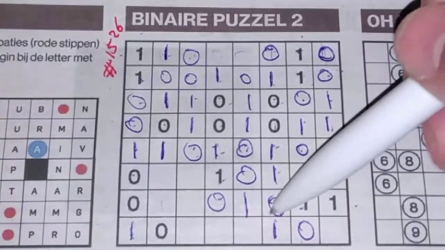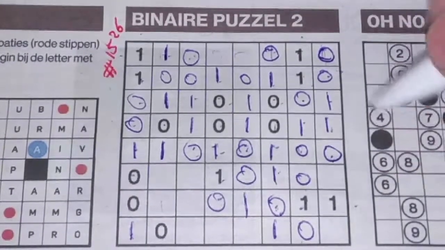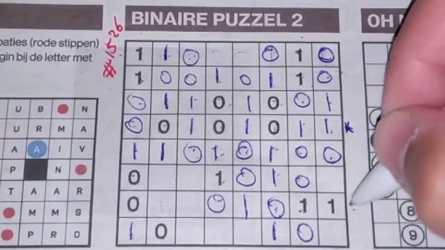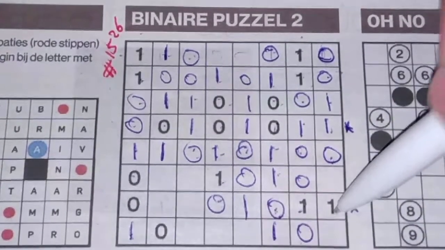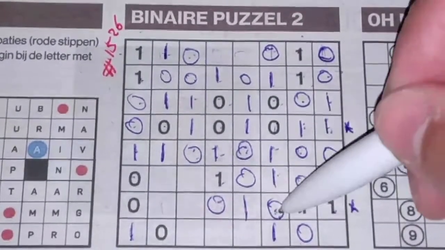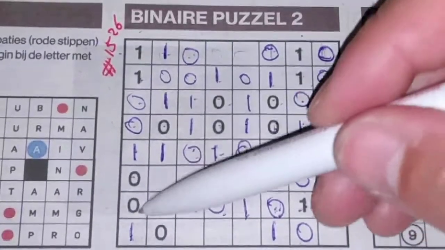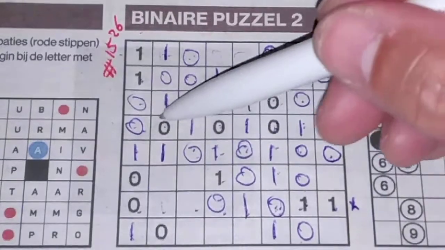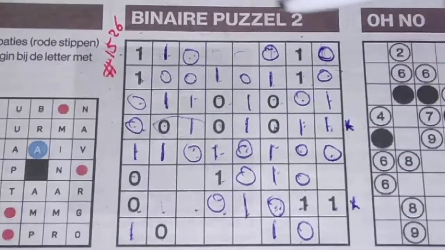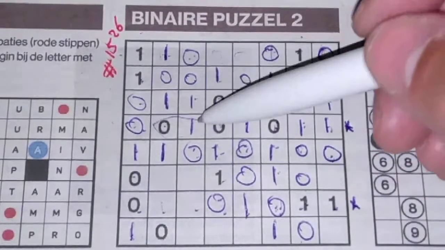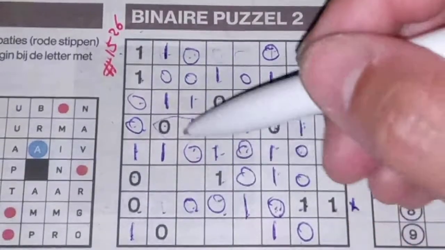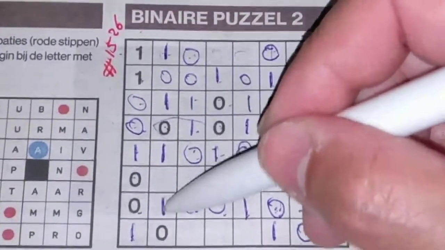Do we need to compare? Yes. This one and that row. 1, 1, 1, 1, O, O, 1, 1, O, O, empty box, O, O. So we need to switch these 2 numbers. We have a 1 here, this should be an O. We have an O there, this should be a 1.